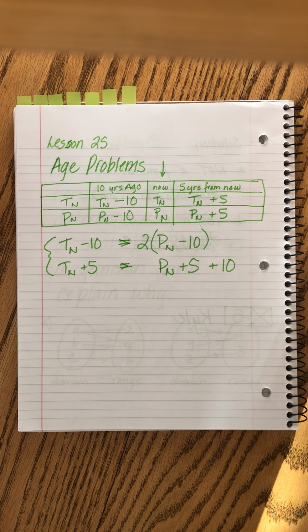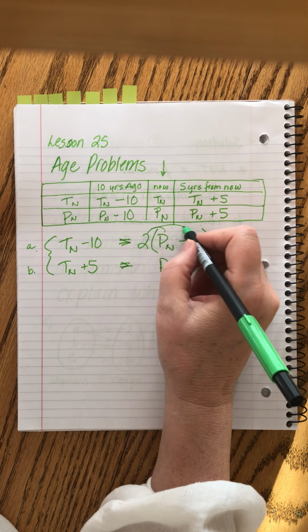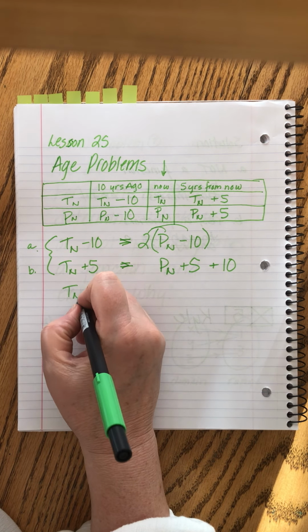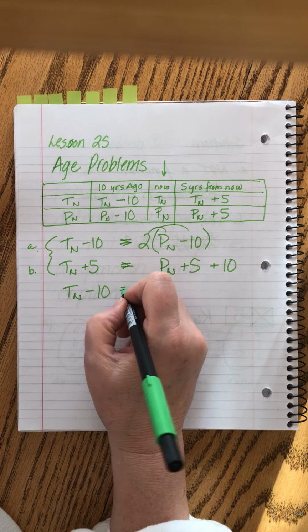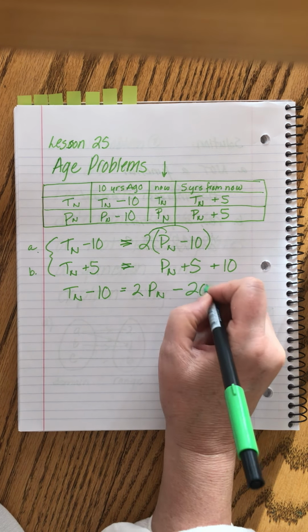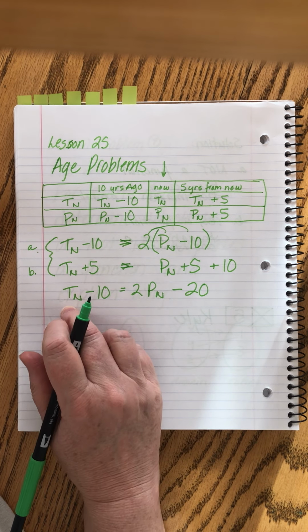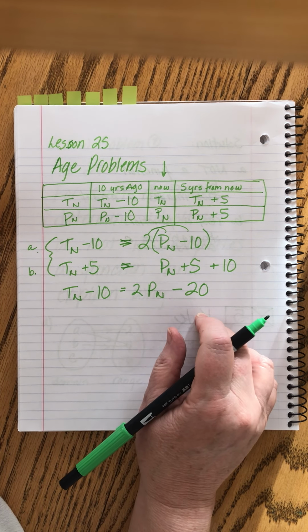All right, let me clean them both up and see what I've got. This will be A, this will be B. I'm going to distribute here. And then I'm going to do what we normally do when we have systems of equations. We like to go first variable, second variable, plain number on the other side.